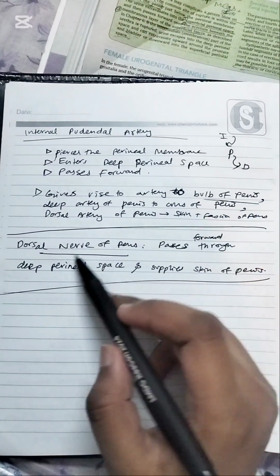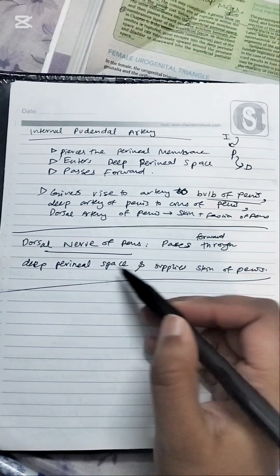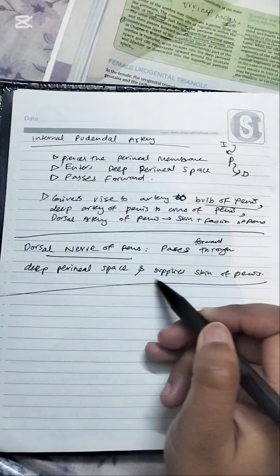Okay. And now let's talk about dorsal nerve of the penis. So it is going to pass forward through the deep perineal space and supply the skin of the penis.